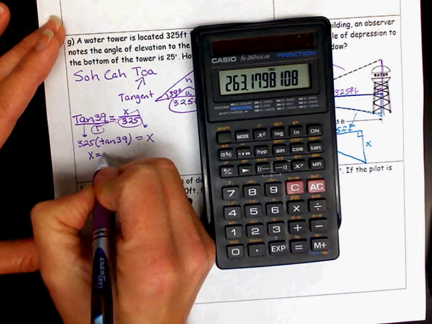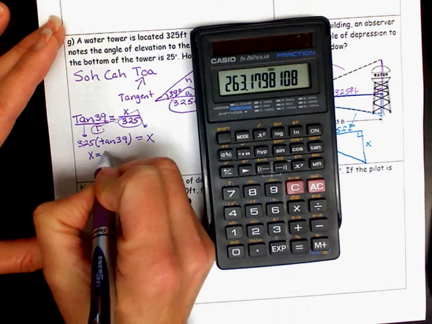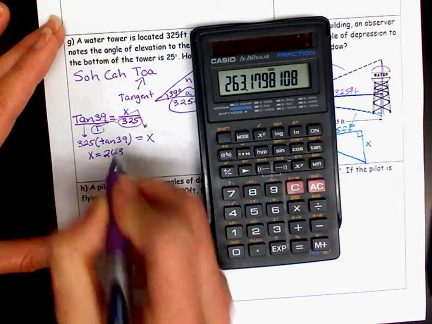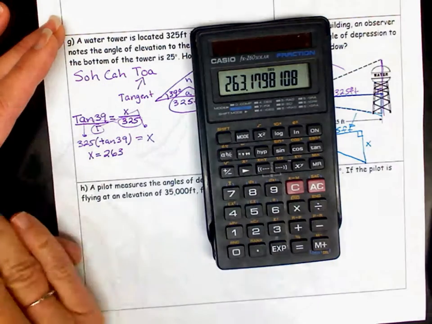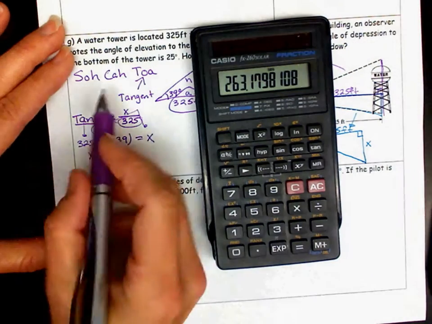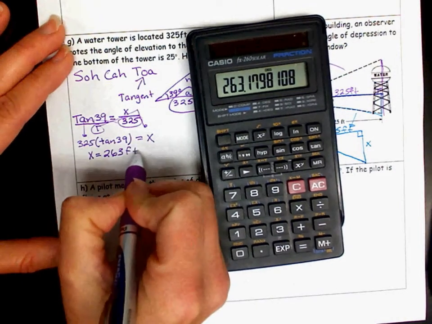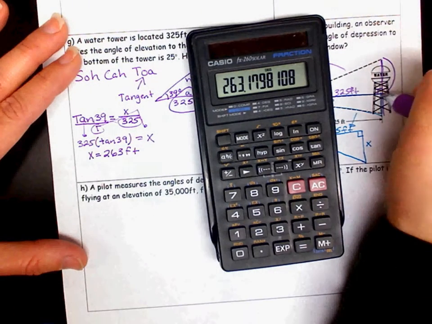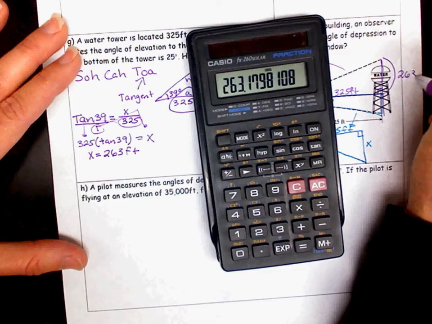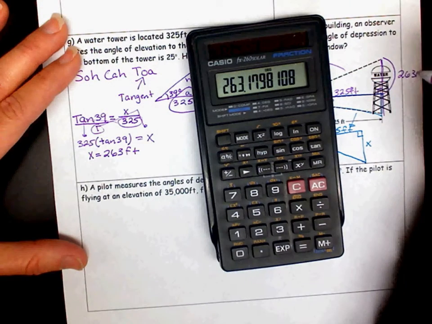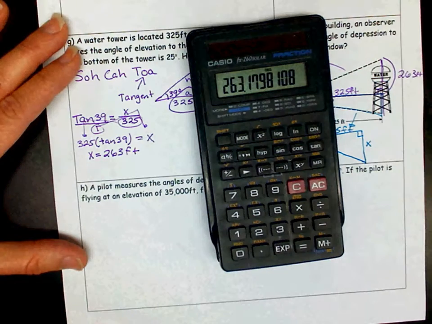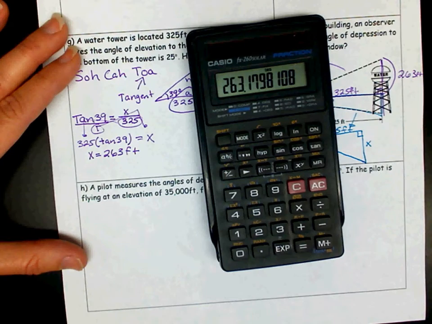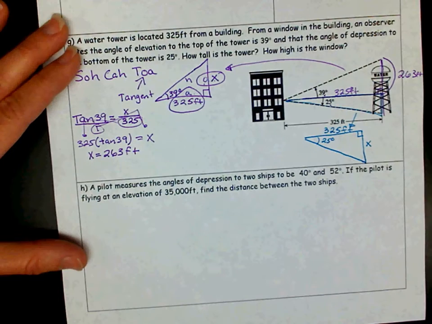Not 363, 263, sorry. 263. Just what's written there. And that's feet. So again, this distance here is 263 feet. Any questions over that?